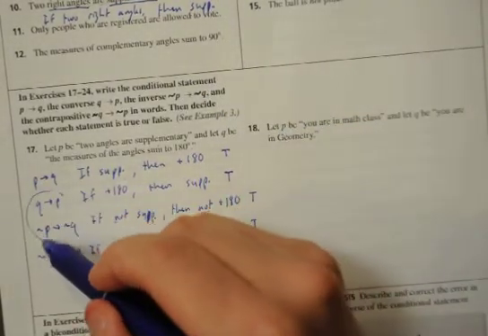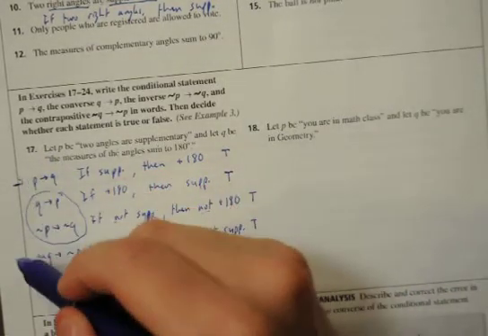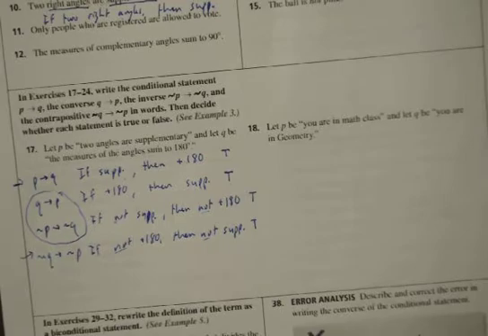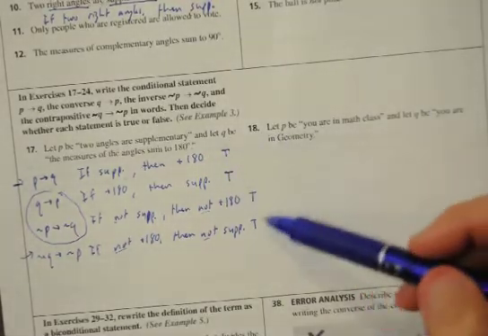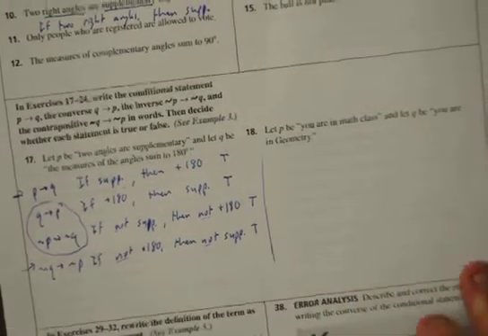These two will always be true together or false together, and then these two will always be true together or false together. So if these two are true, then these two automatically have to be true. Alright, you can do 18 on your own.